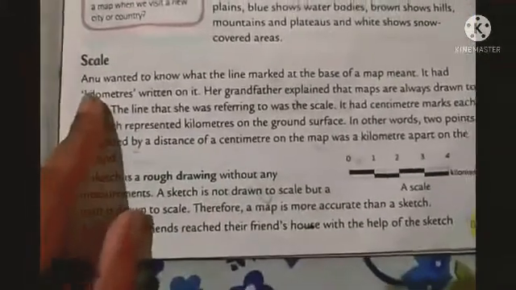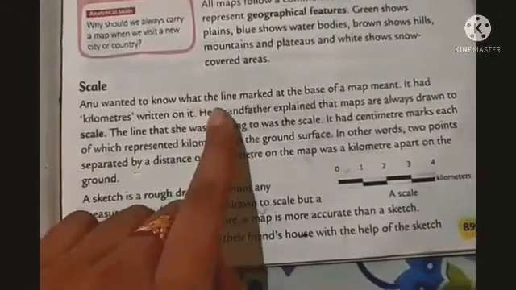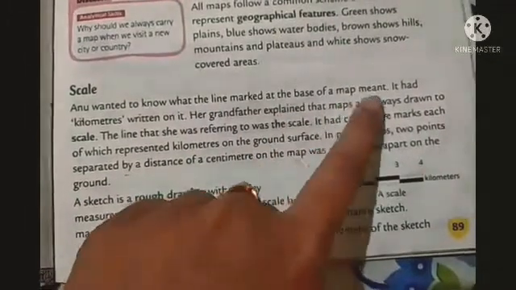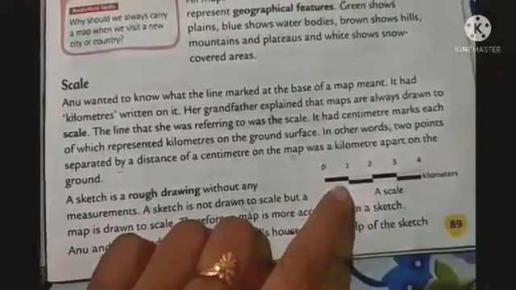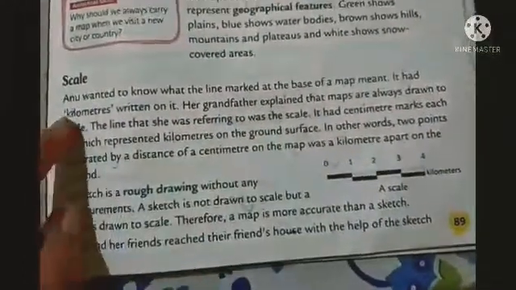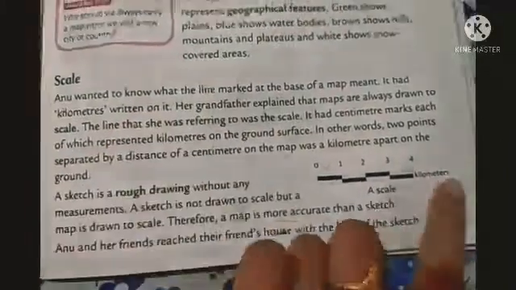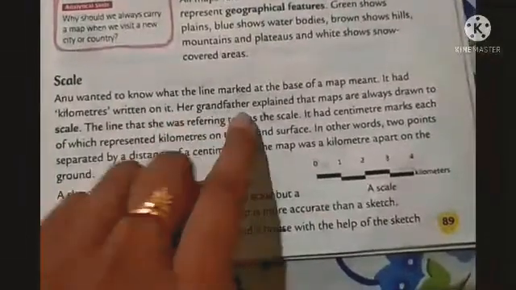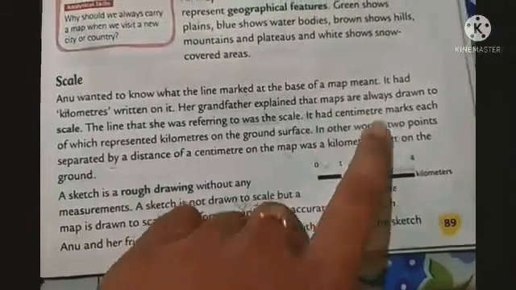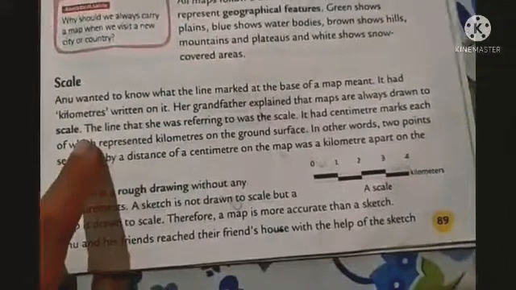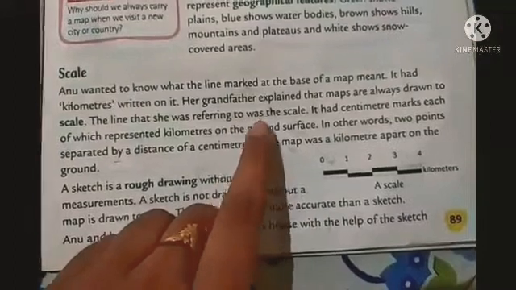Here you see what is written. Anu wanted to know what the line mark at the base of the map means. Always you will see the scale is given at the base, that means at the bottom of the map. That line Anu wanted to know what it means. It had kilometers written on it. As you can see, kilometer is written. Her grandfather explained that maps are always drawn to scale, as I told you already, because maps are drawn with exact measurement. The line that she was referring to was the scale.